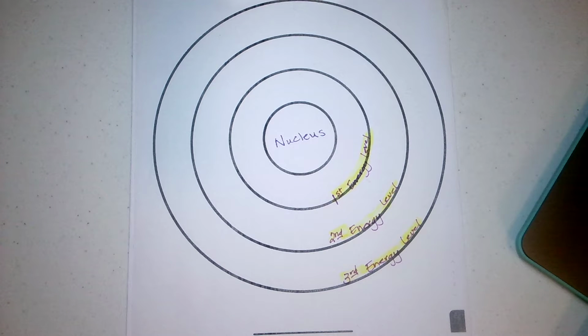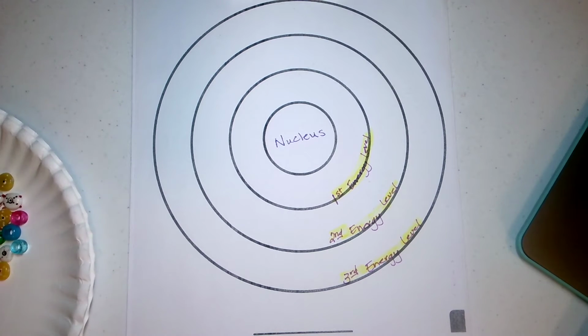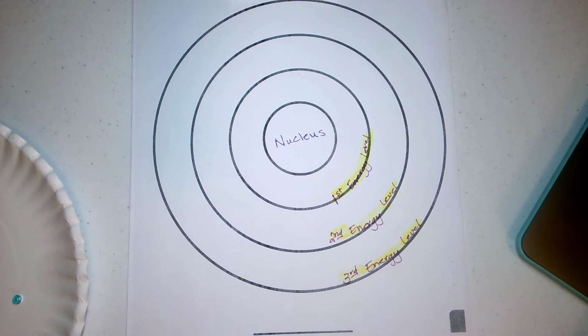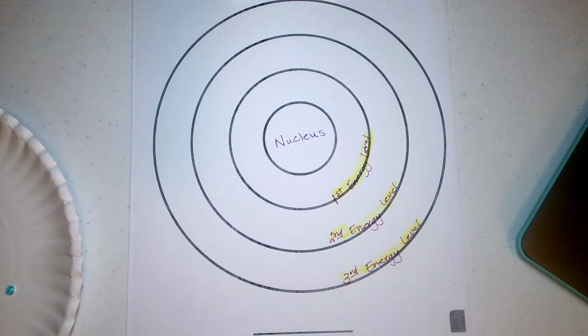I can't physically draw that for you. It's too abstract. So when we're trying to show examples of where electrons are, we use the Bohr model.